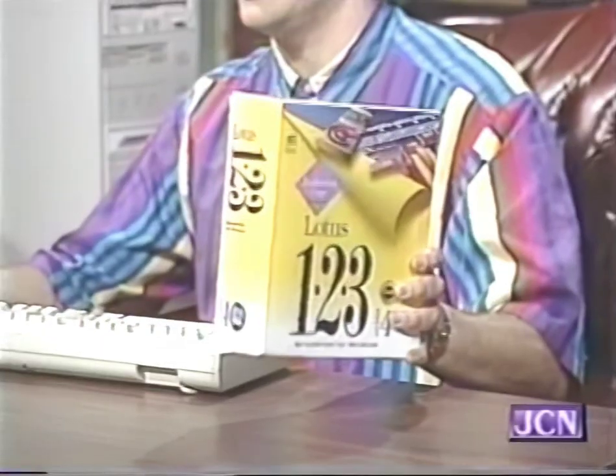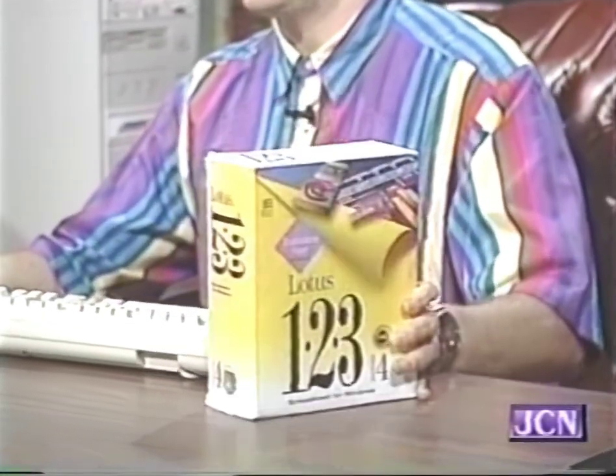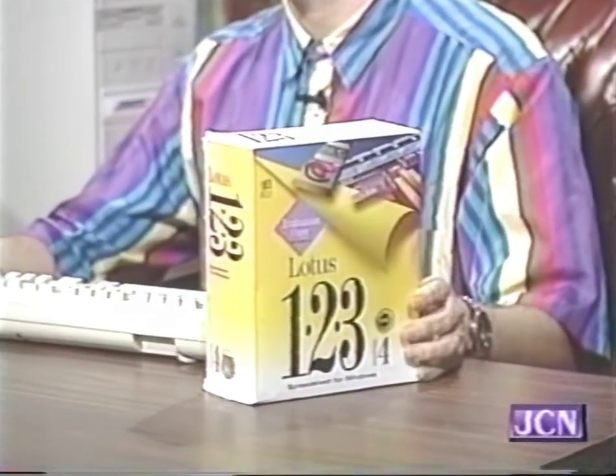One of the most popular programs ever. When it first came out, people started whole businesses based on just using Lotus. This is release 4. It's a heavy box. You actually have to judge Lotus by the pound now.